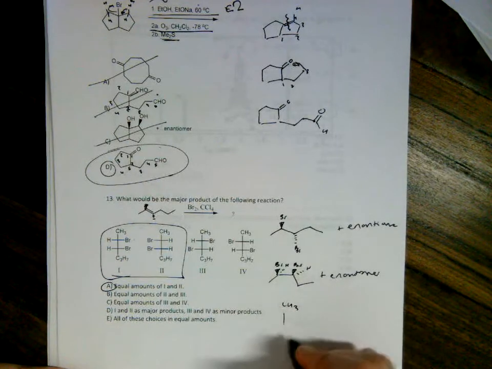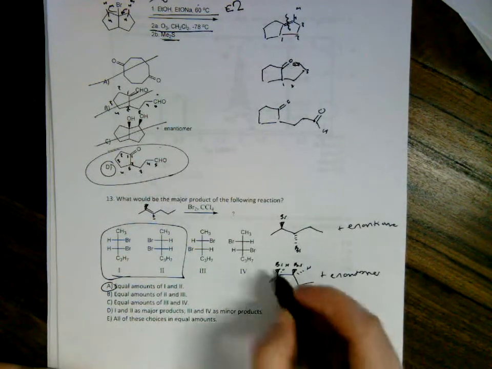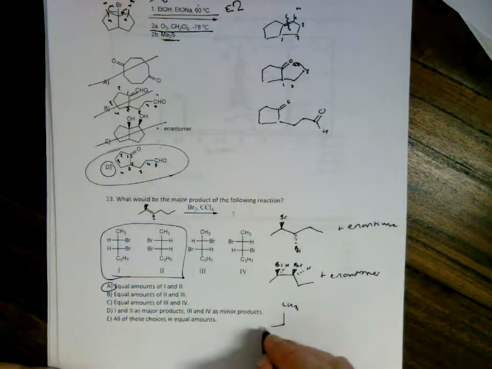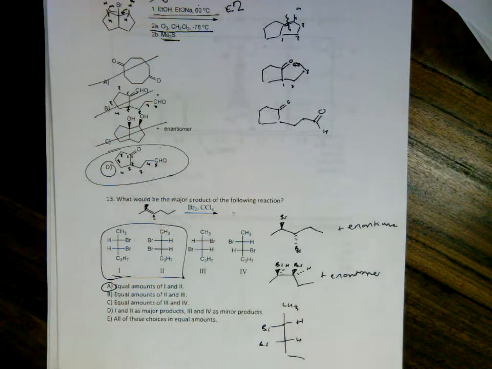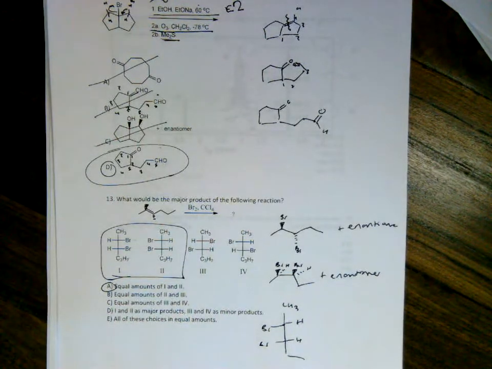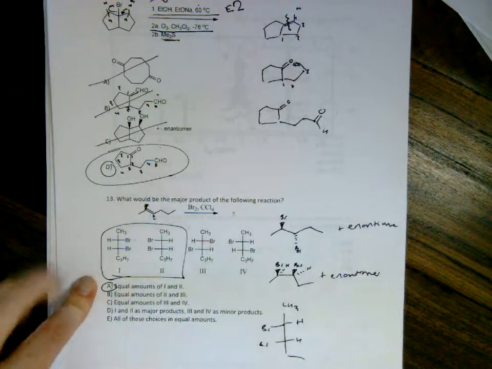So CH3 is going directly away from you. And then if you're looking from the top, the bromine would be on your left and the hydrogen would be on the right. Bromine would be on the left, hydrogen would be on the right. And so there you go. This is a pretty complicated question, but we also talked about this in the review that we did in class on Wednesday. It was literally this exact same question.